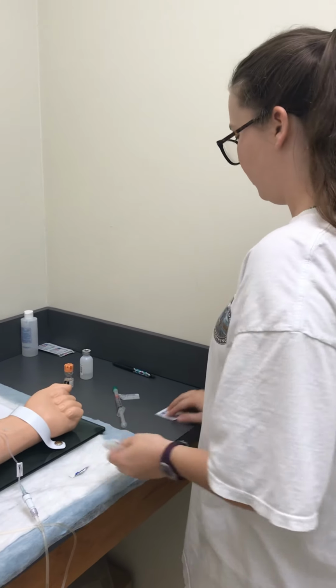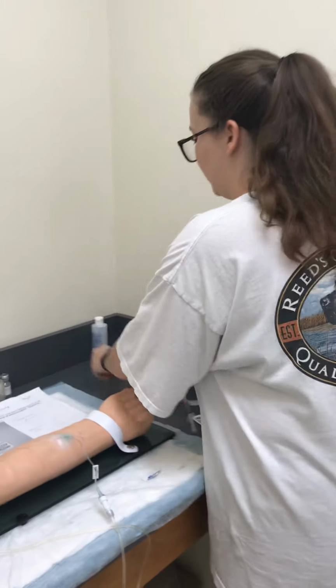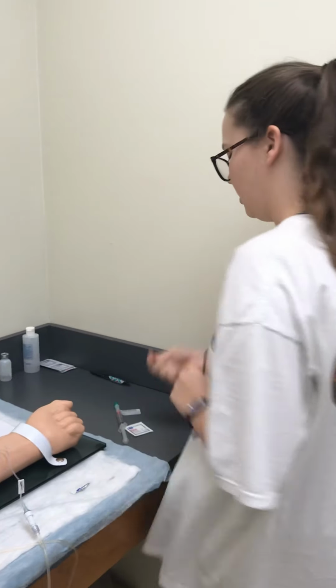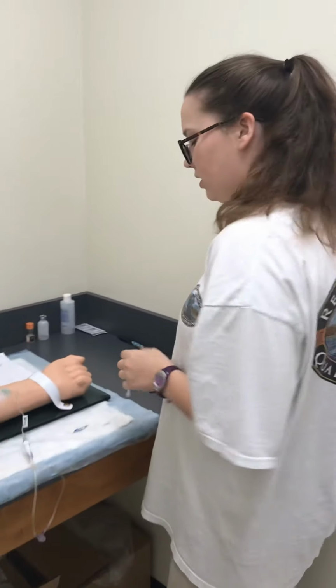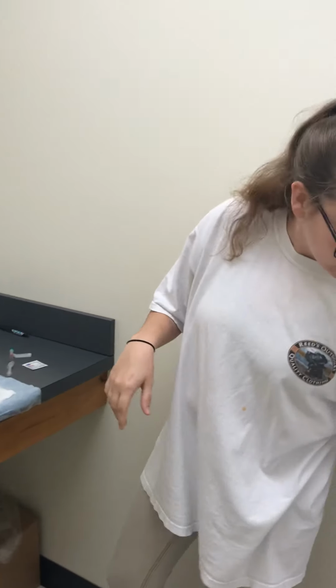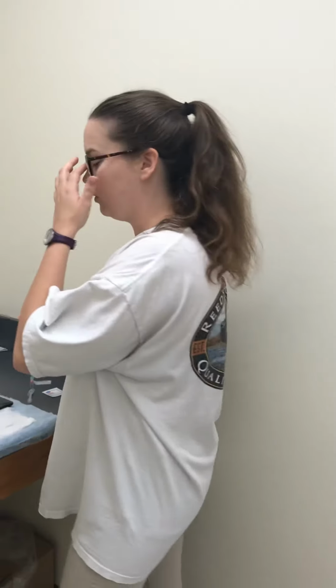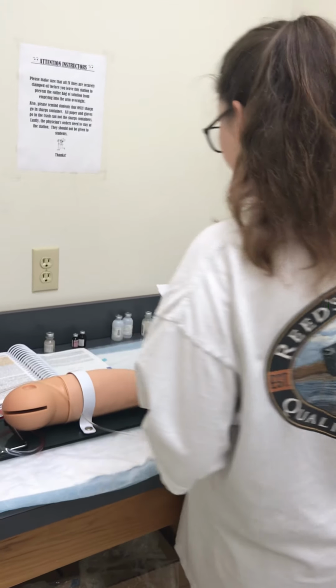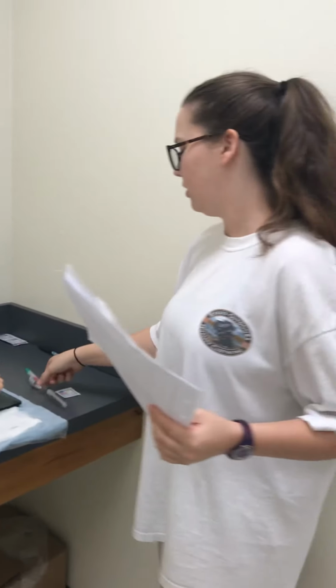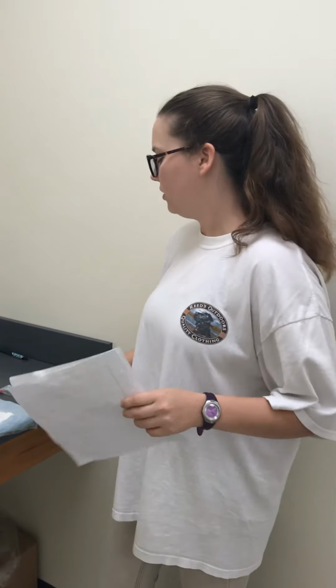Okay, now I've got everything ready. I'm gonna put my medications back. Got my syringe labeled. Got my alcohol swab. Now I'm gonna prepare to go into the patient's room. Okay, got my medication and my swab. I'm gonna knock on the door, introduce myself.